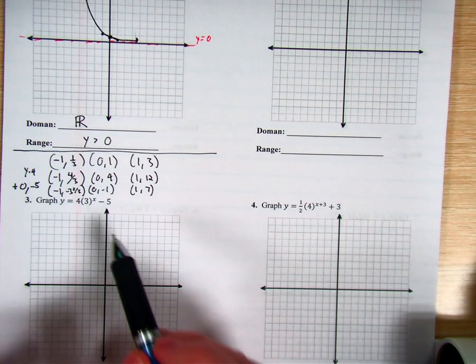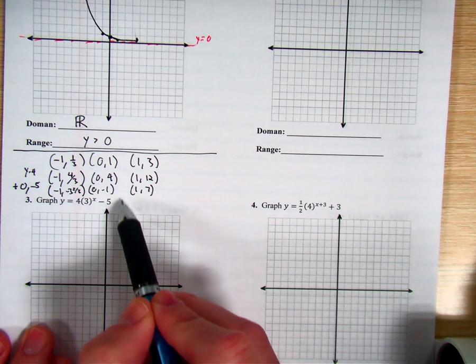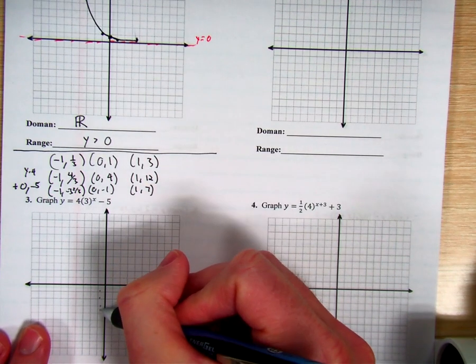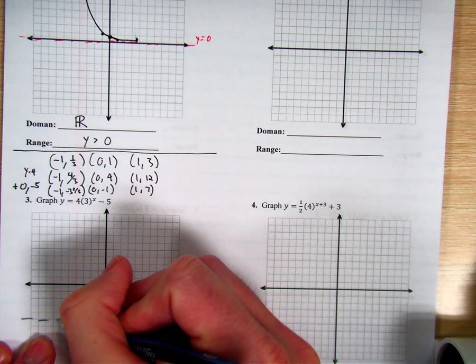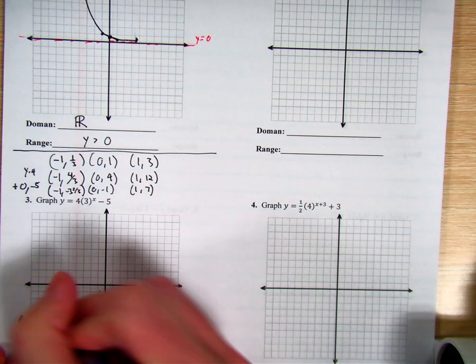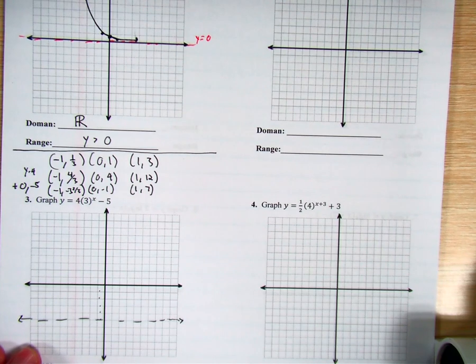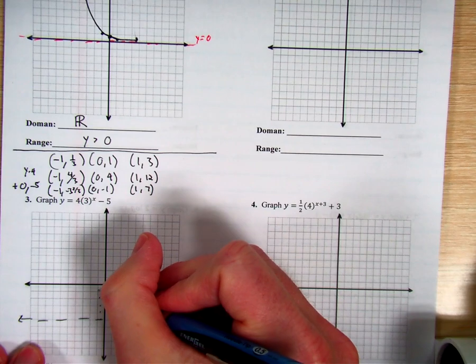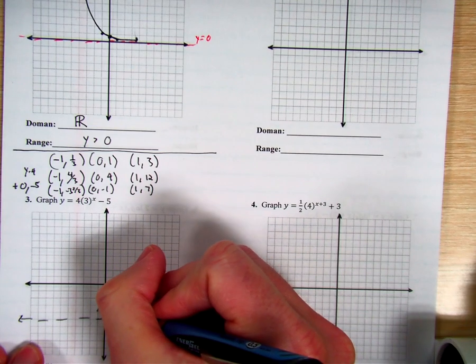Okay, our horizontal asymptote line is going to get moved down 5. 1, 2, 3, 4, 5. Okay, so we have negative 1, comma negative 3 2/3.